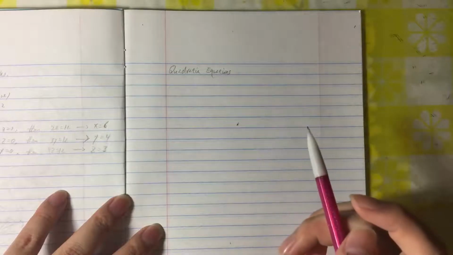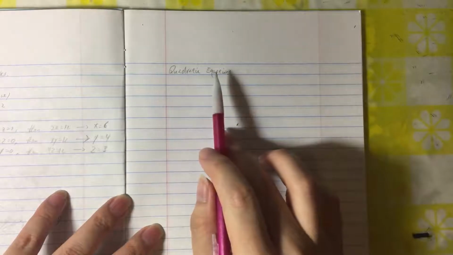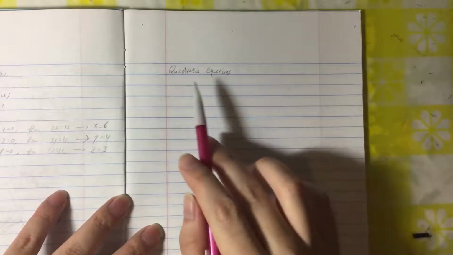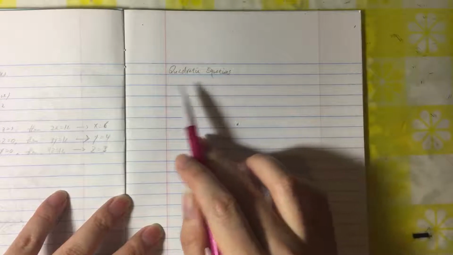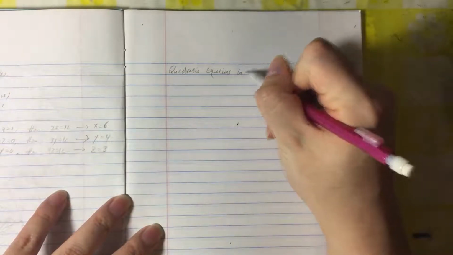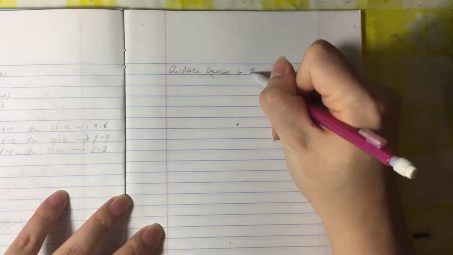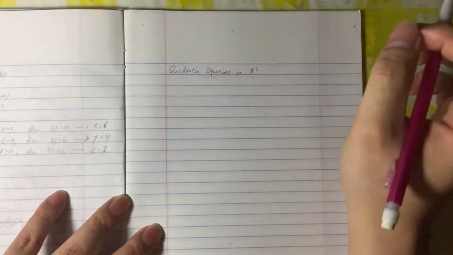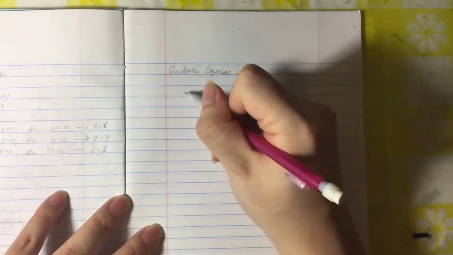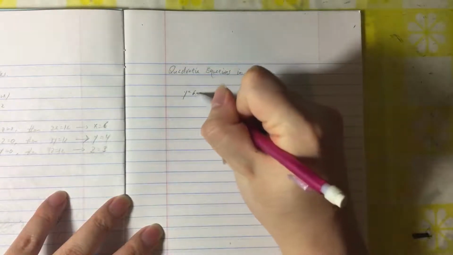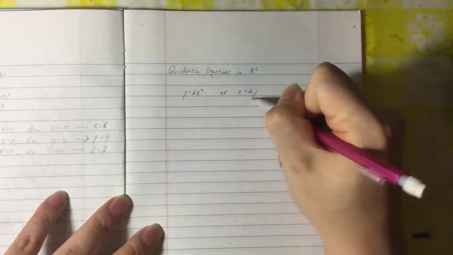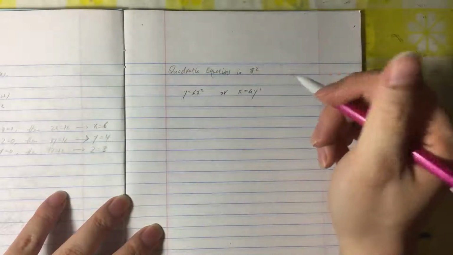Next, let me show you how to graph quadratic equations with 3 variables. First of all, let me review quadratic equations in R2. What does a quadratic equation in R2 look like? In R2, usually there are three types of quadratic equations. Equations in the form of y equal to ax squared or x equal to ay squared are called parabolas.